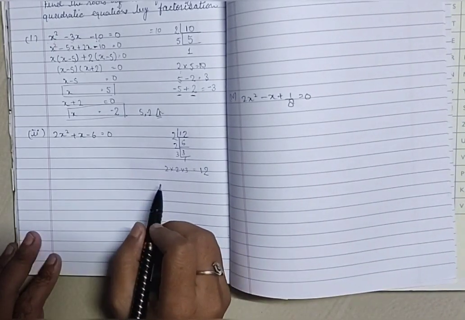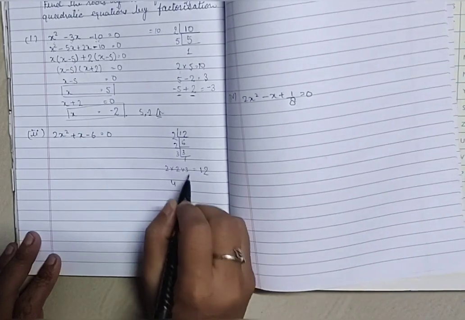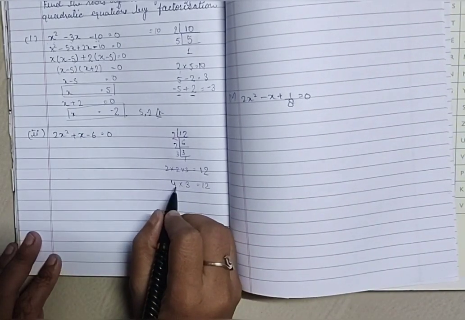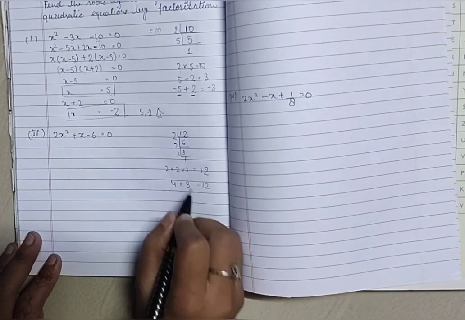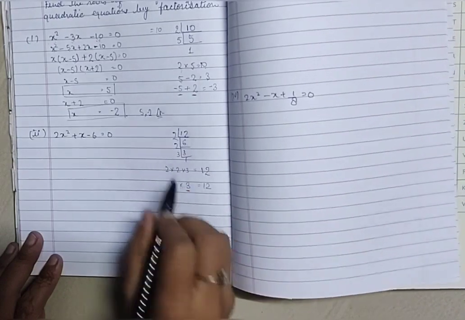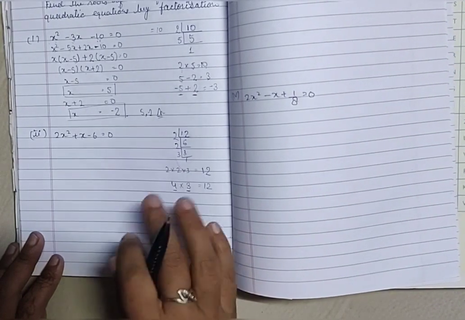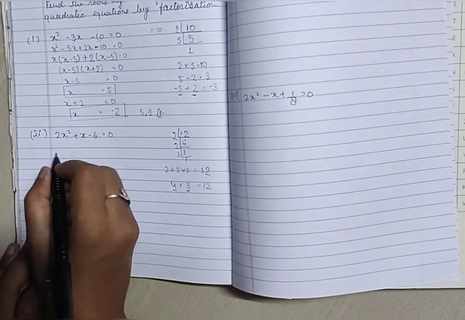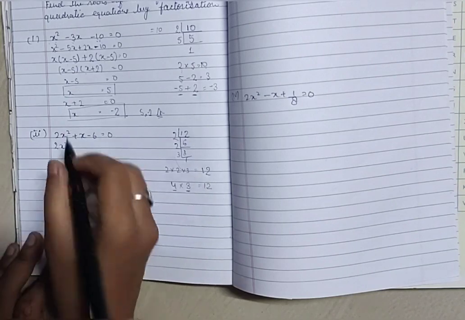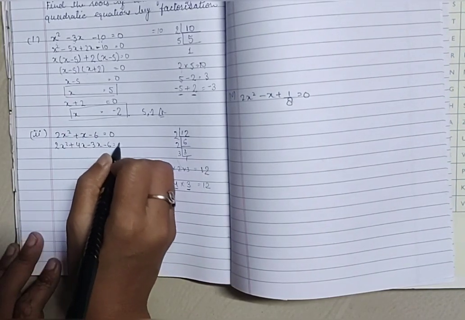So we have to divide these factors. See, 2 into 2 is 4, and into 3 is equal to 12. So here if you subtract 4 minus 3, you will get 1. If you multiply 4 into 3, you will get 12. So these are the two numbers. Now these two numbers, 4 and 3, we are going to use in this equation. See, 2x square will remain the same. 4 into 3 means plus 4x minus 3x minus 6 is equal to 0.